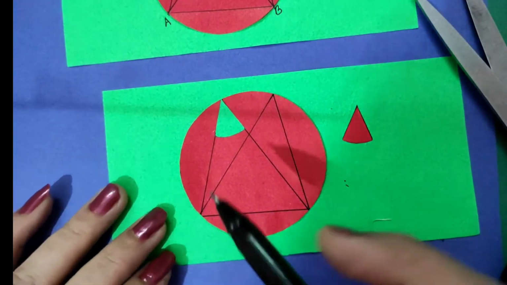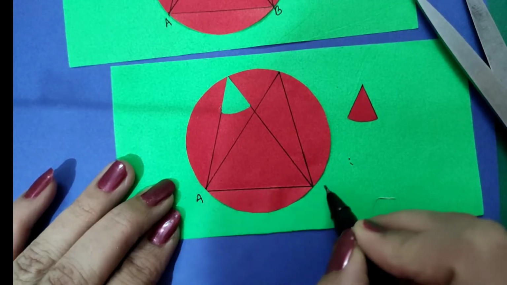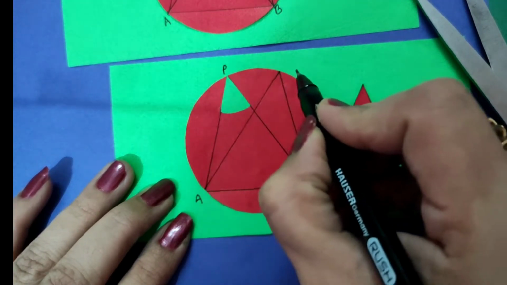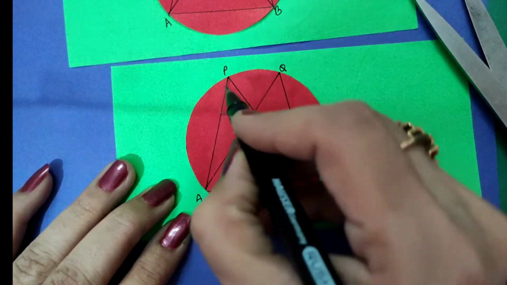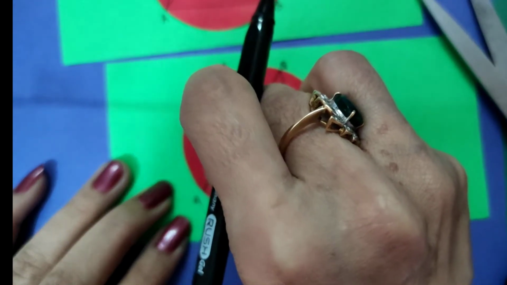Let me do the labeling of the figure. This was point A, this was B, this was P, and this was Q. So this was angle P. So I mark out angle P over here and I pick it up.